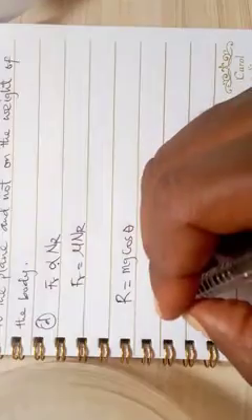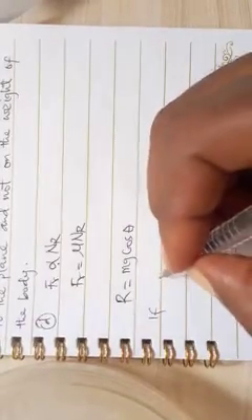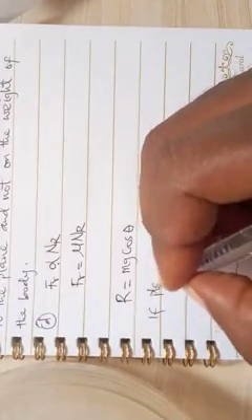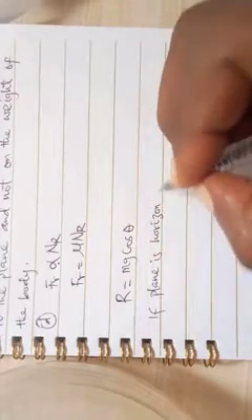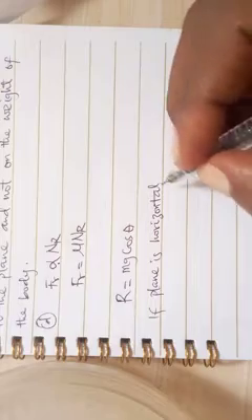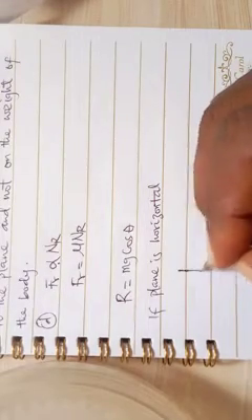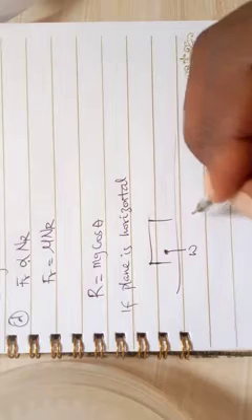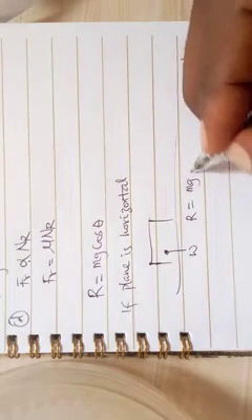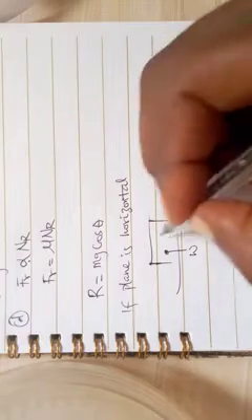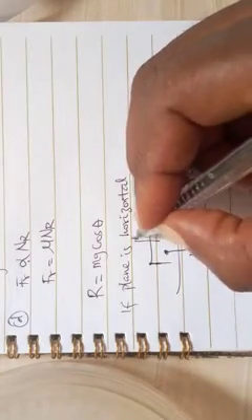Now, if the plane is horizontal, this is the weight W. So R is equal to mg cos theta. R acts in this way. That's the normal reaction.